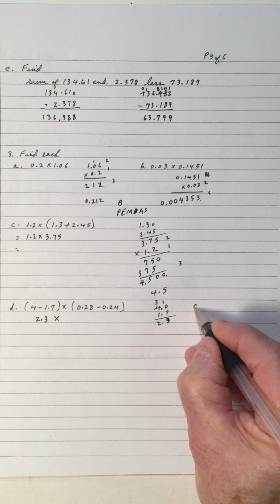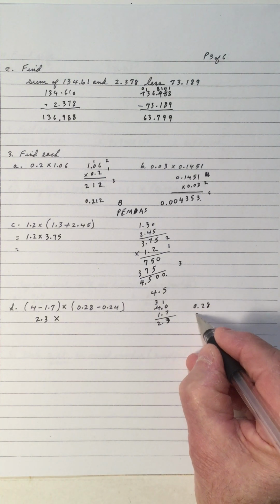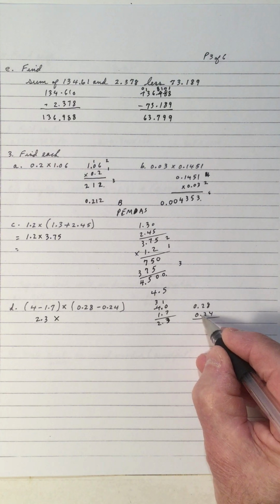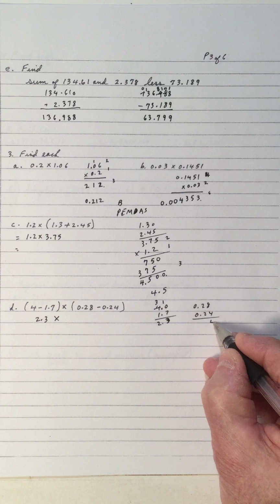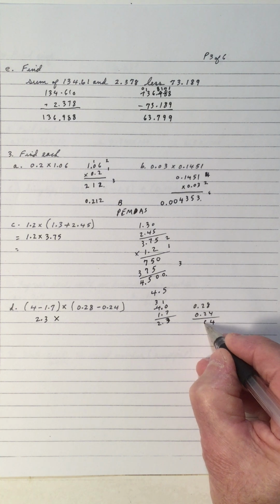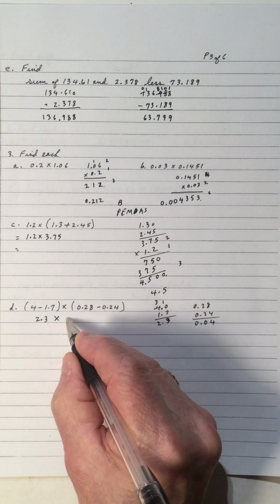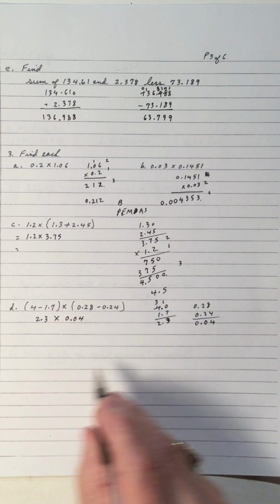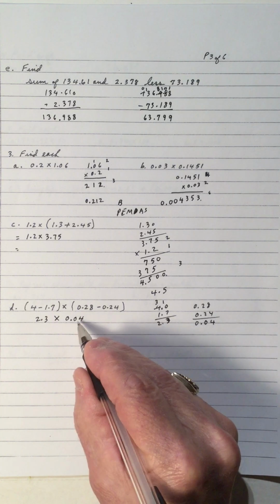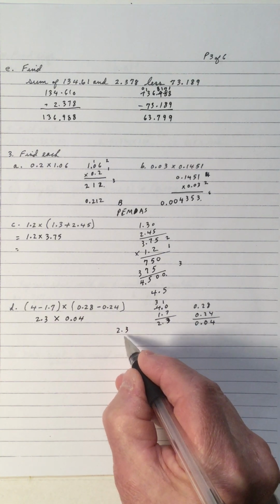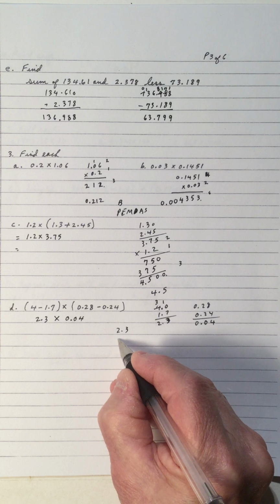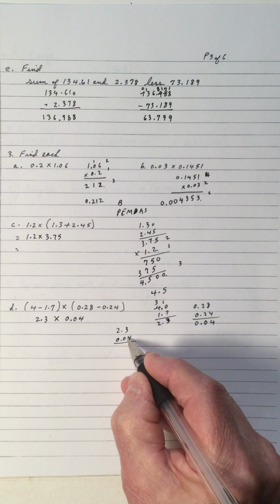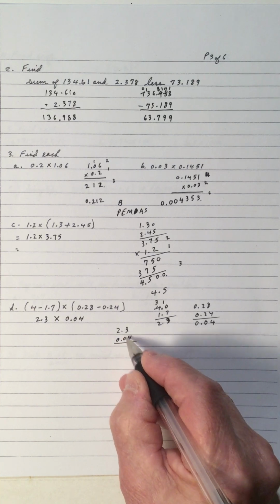Now we're subtracting here, so 0.28 subtract 0.24. The decimals are lined up because we're subtracting. 8 subtract 4 is 4. 2 subtract 2 is 0. 0, so that's 0.04. And we multiply. Again, 2.3 multiplied by 0.04. 1 digit here, so put that on the bottom.